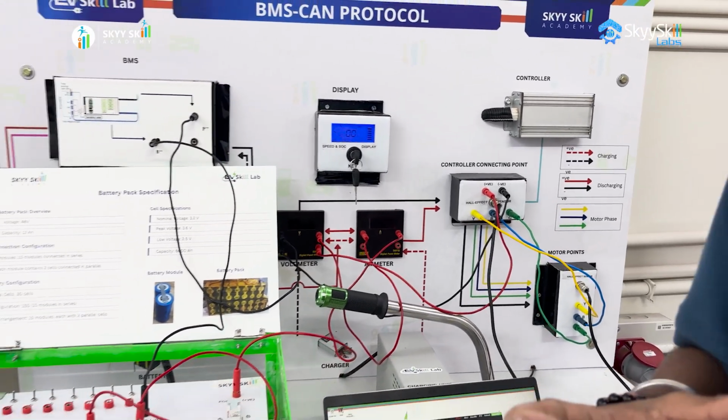Also here the parameters of the cells and the BMS can be changed through our software. This will help the students to understand the communications between the BMS and the hardwares through the CAN system, which will help them to do R&Ds and test the battery pack along with the EV environment.